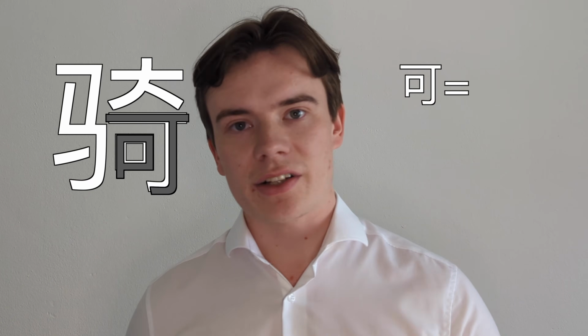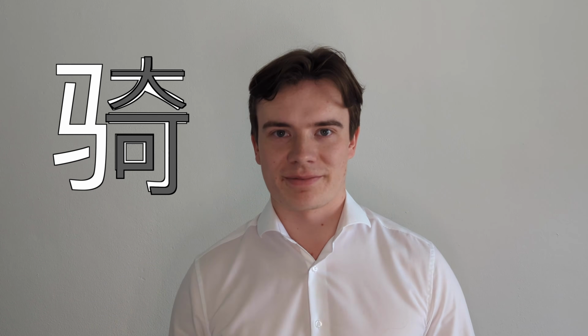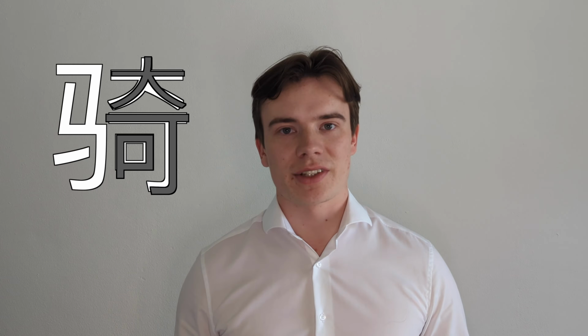For example, we can discover the ke here. This is the same ke like Hui. That ke itself consists of the ding, which is a component, and the ko, which is a radical. On top of the ke, you can find a da, which means big. This is a really basic word, so you can just remember and combine them.